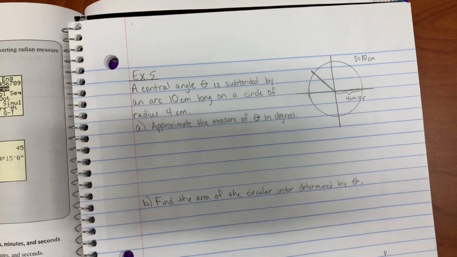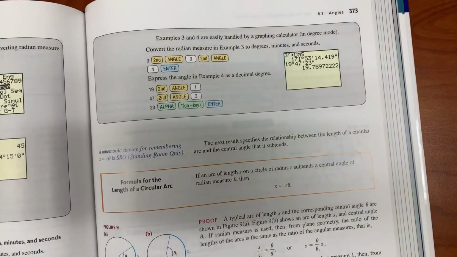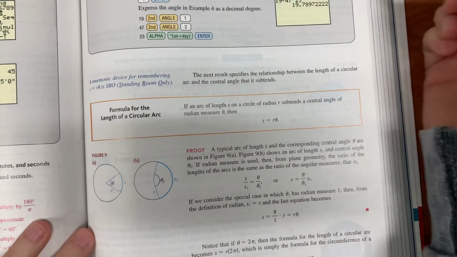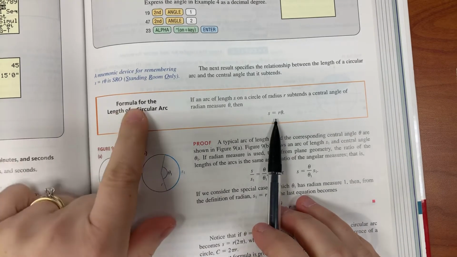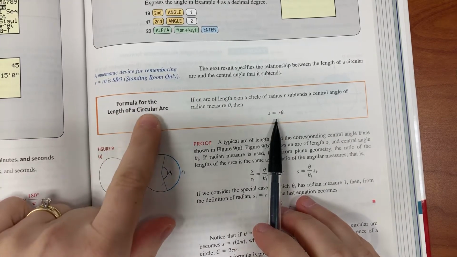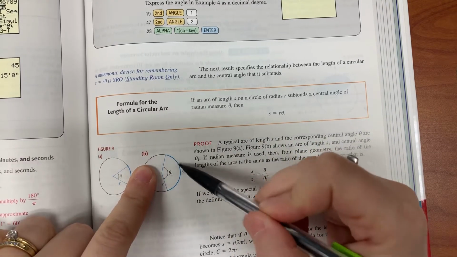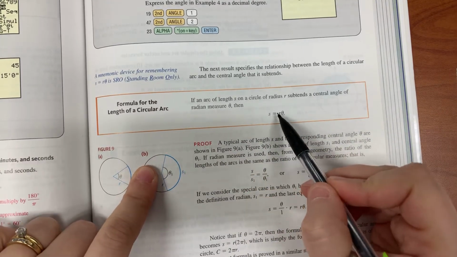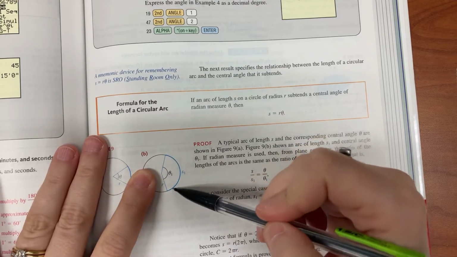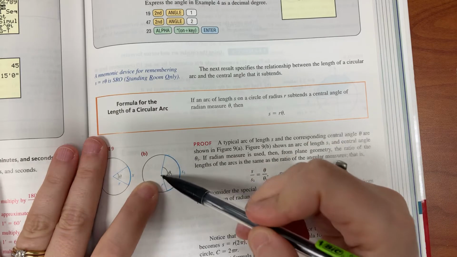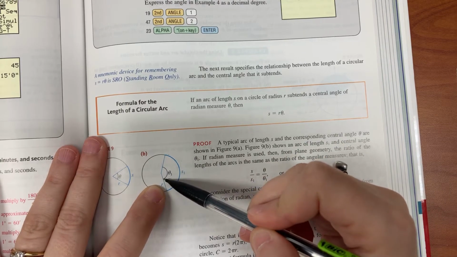Okay, so these last two examples kind of stem from these last couple formulas they give you in the book. If you're looking at page 373, this formula right here is the formula for the length of a circular arc, meaning this right here. And that is S equals R times theta.